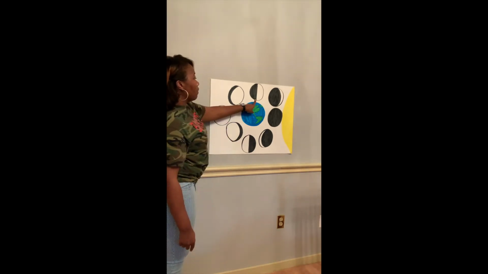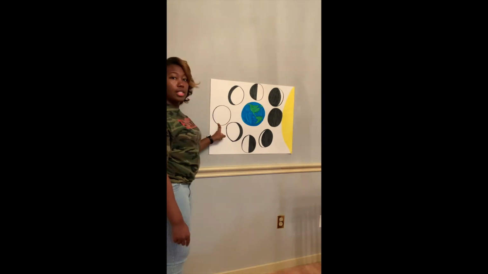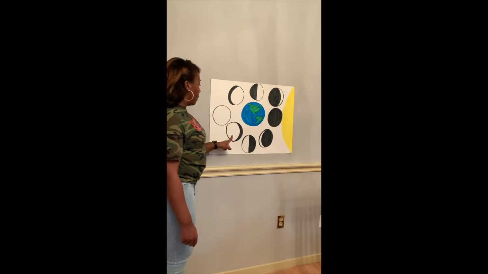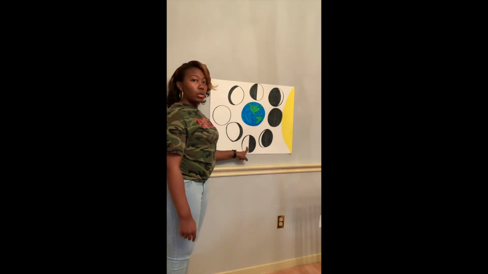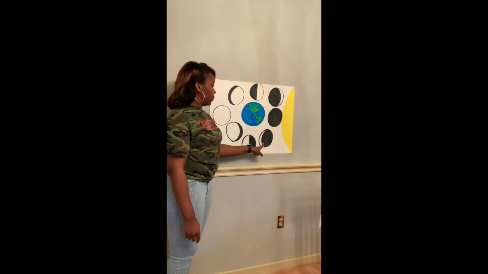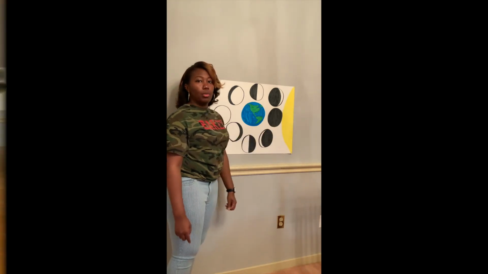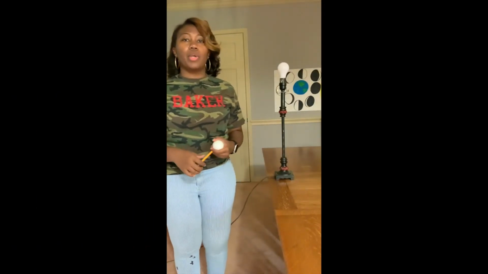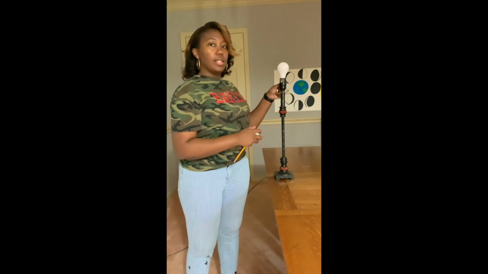Then we have the first quarter moon, or we call it a half moon, waxing gibbous, and this is the full moon, waning gibbous, last quarter or third quarter moon, waning crescent, and then back to new moon. I have this model to show you how we get the different phases of the moon. The light, it represents the sun.